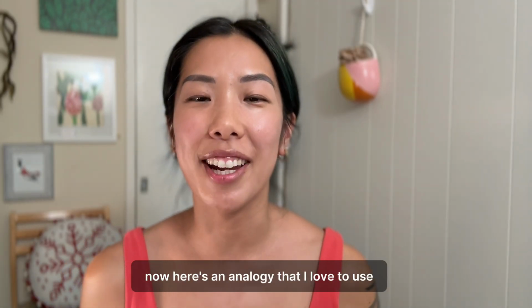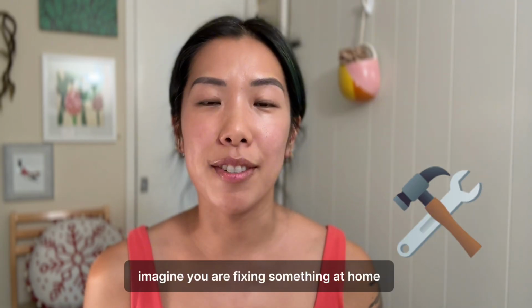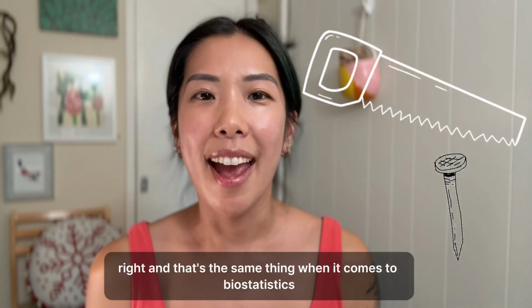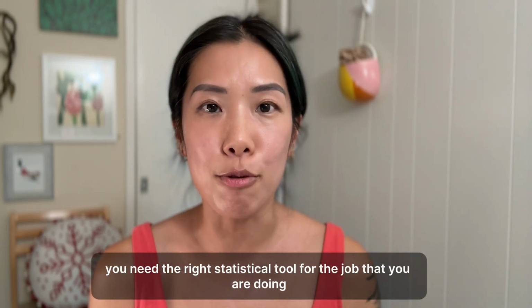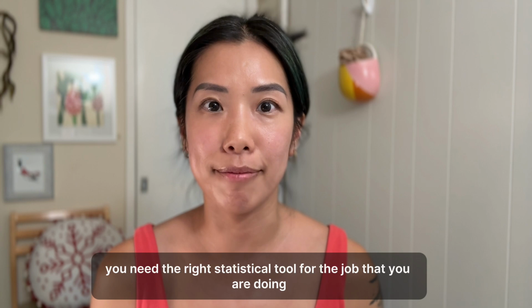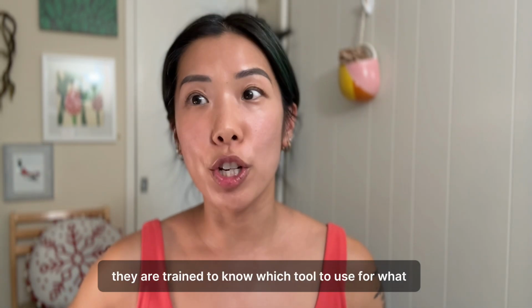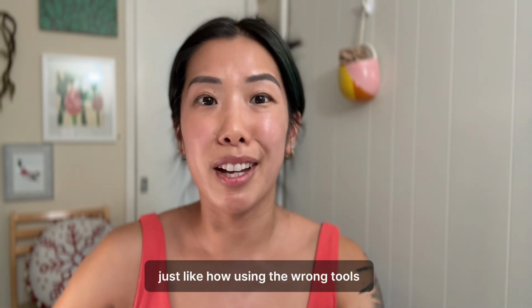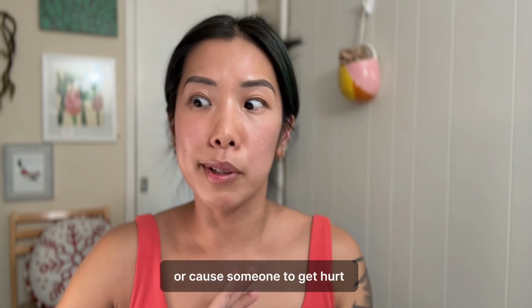Now, here's an analogy that I love to use. Biostatistics is like a toolbox. Imagine you are fixing something at home. You wouldn't use a saw to hammer in a nail, right? And that's the same thing when it comes to biostatistics. You need the right statistical tool for the job that you are doing. This is where biostatisticians shine. They are trained to know which tool to use for what. Using the wrong tool can mess up the results, just like how using the wrong tools can mess up your entire home project or cause someone to get hurt.